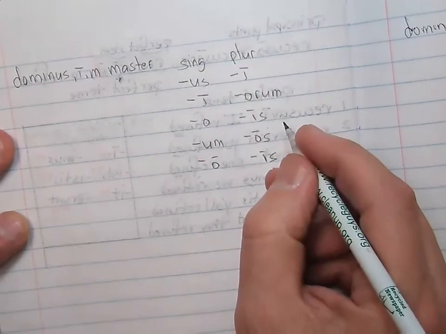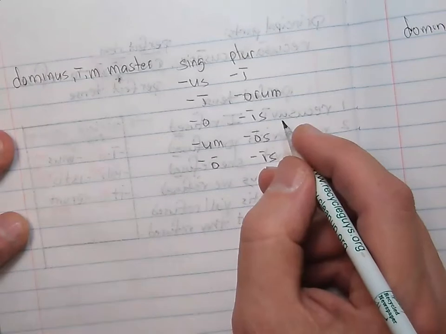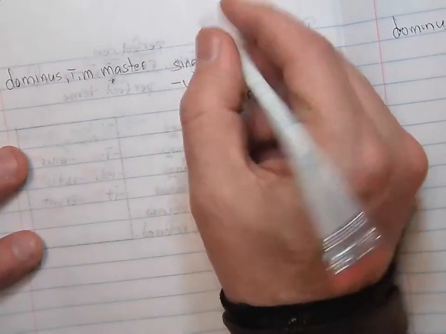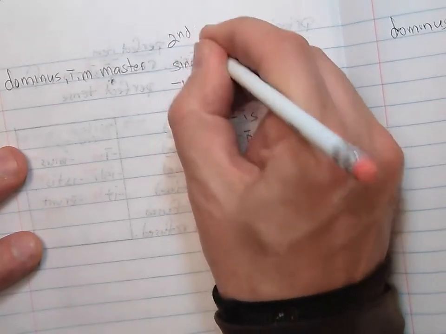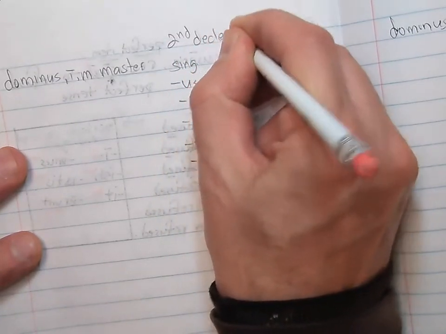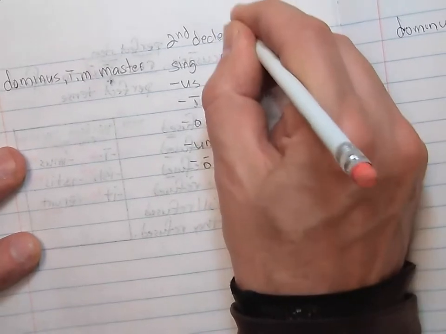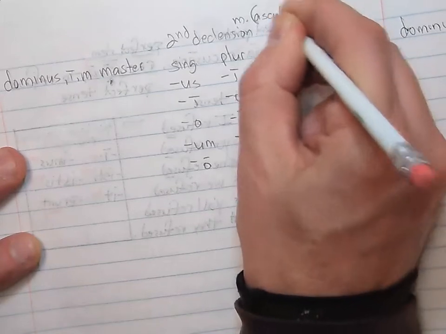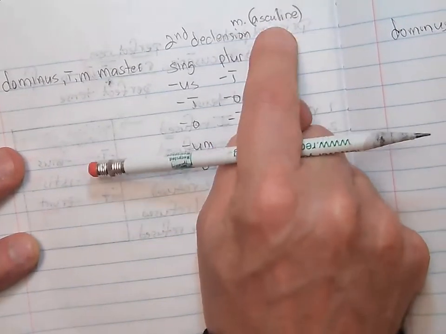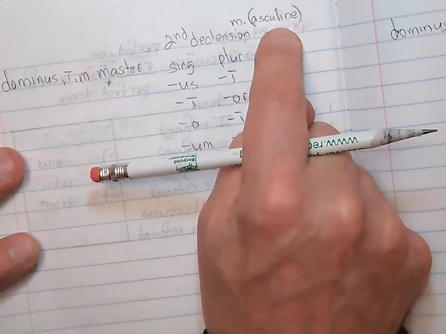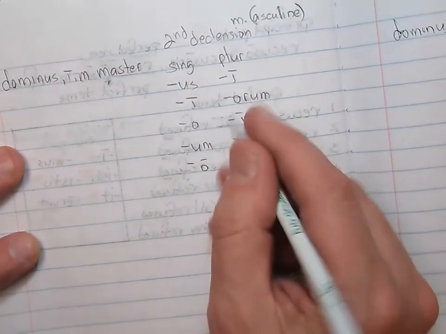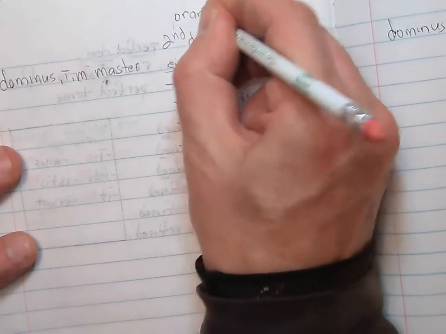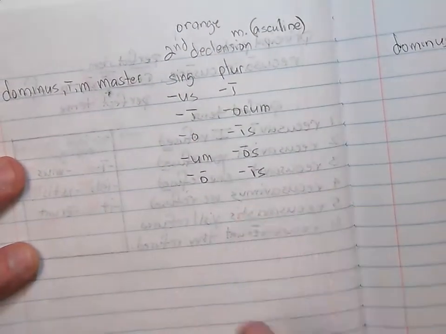I realize some of you have no idea what I'm doing, but don't worry about it right now. Just be good soldiers and let's get through this. We give this a name. These are called second declension masculine, and the masculine will never be spelled out in the dictionary, but that M dot stands for masculine, and I have the letters in parentheses that will always be omitted in the dictionary. I normally call my second declension masculine endings my orange endings.